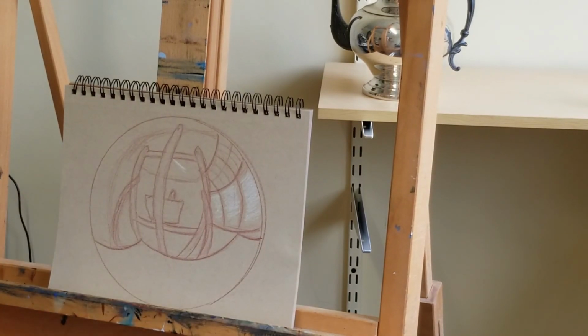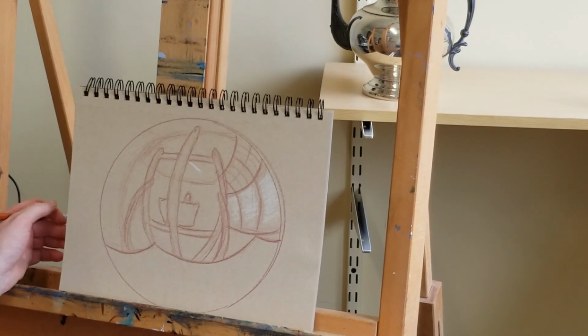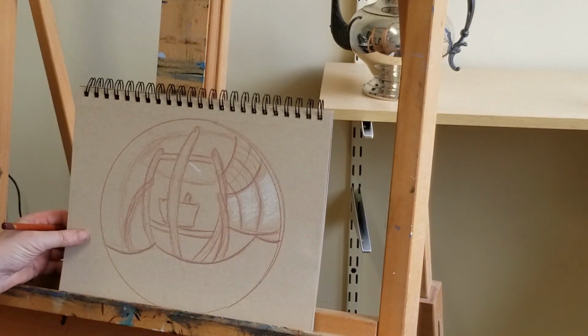Okay, so hopefully that gives you an idea of how you can use distortion in your work to make it look interesting. Try this with some different objects that you might have around your house and see what you come up with.